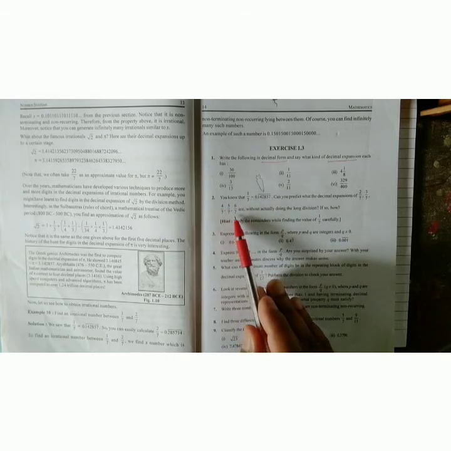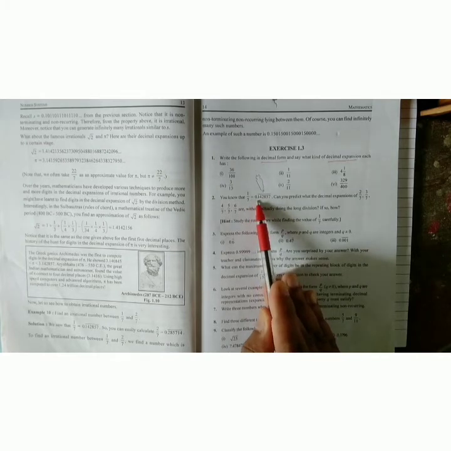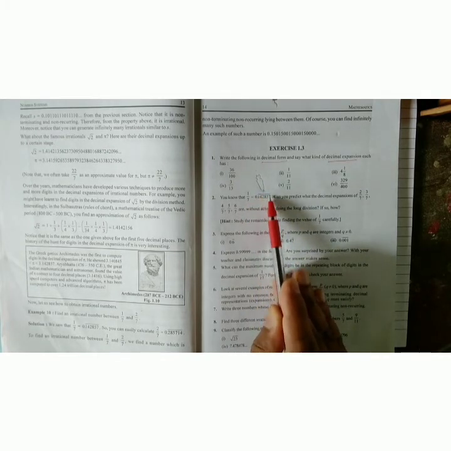Yes. You know that 1 by 7 is equal to 0.142857, right? See here. What does this bar mean? It means that in 1 by 7 the division is repeating, right? Can you predict the decimal expansion of 2 by 7, 3 by 7, 4 by 7, 5 by 7, 6 by 7, without actually doing the long division? If so, how? Here one example is already given, that the 1 by 7 value is this much. So this division is a repeating division.